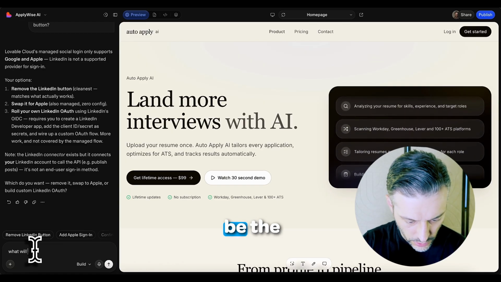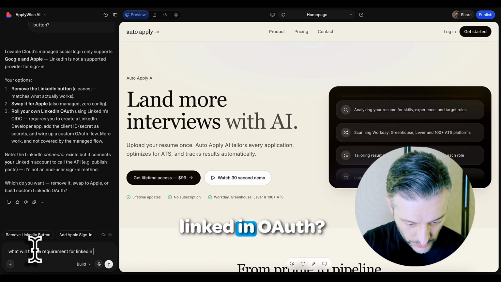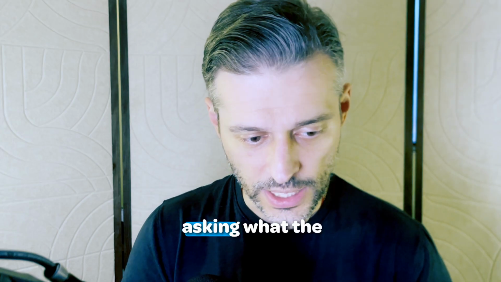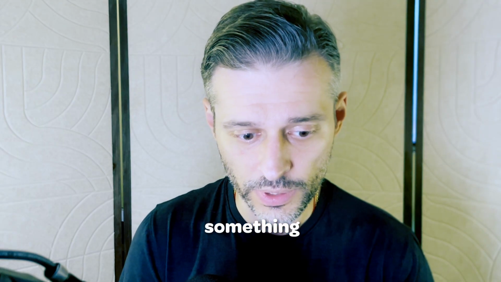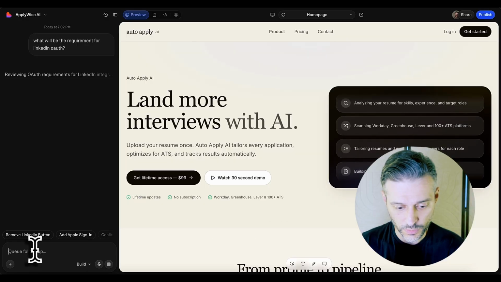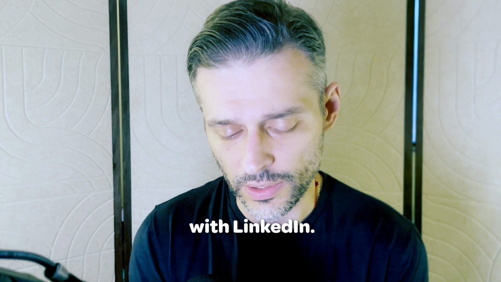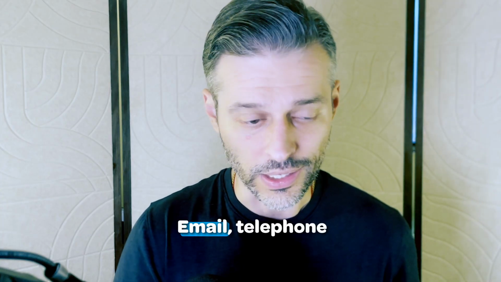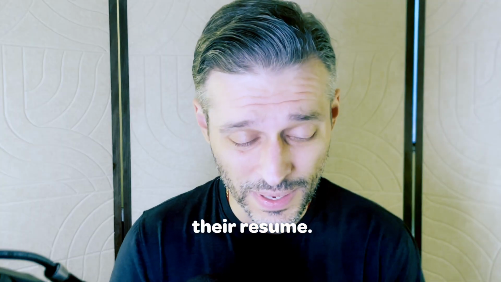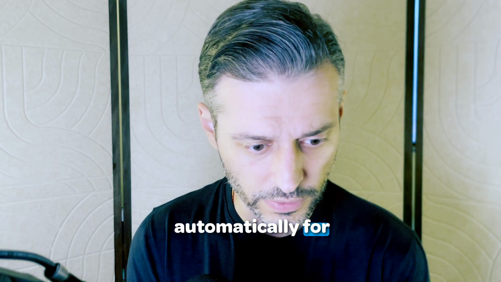What will be the requirements for LinkedIn OAuth? So I'm just asking what the requirements are. I have no idea, but I just feel like it'll be worth it because we're building a product around jobs, and it'd be nice if you can sign in with LinkedIn. Maybe we can even pull some information like their first name, last name, email, telephone number, even their resume, just so we can pre-fill things automatically for the user.